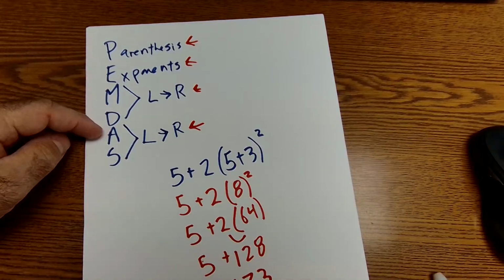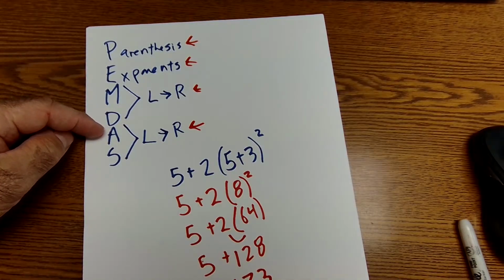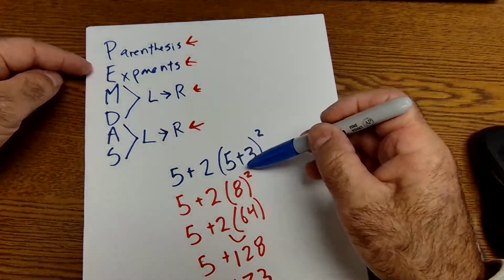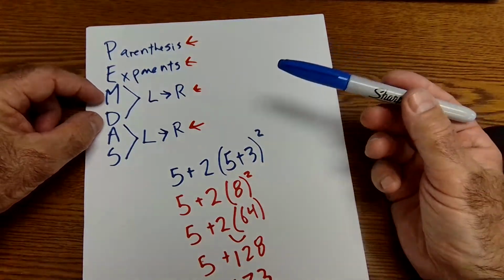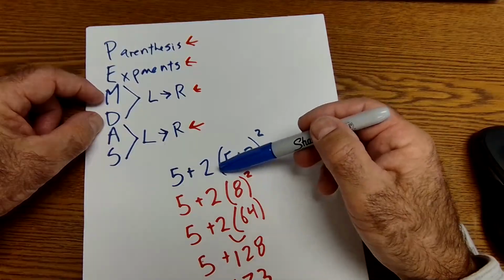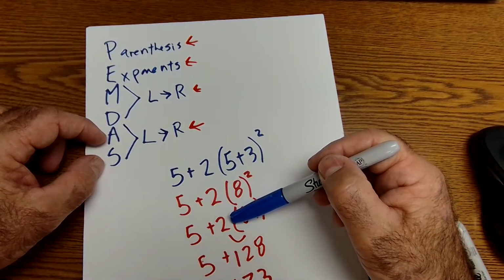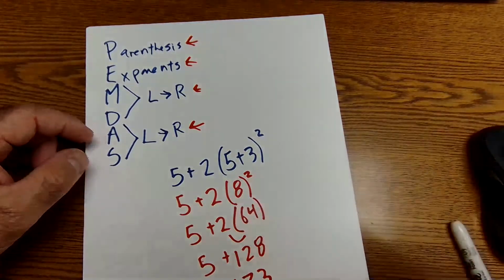So again, PEMDAS is just a way to remember order of operations. You always do what's inside the parentheses first, then the exponents, multiplication or division left to right. Once that's all done, then you do addition, subtraction from left to right.